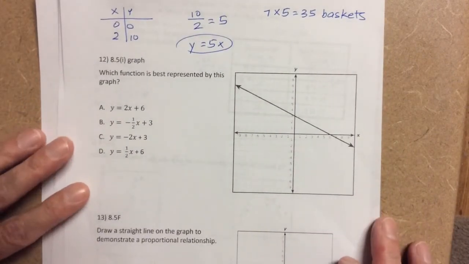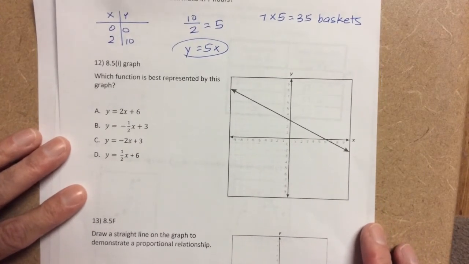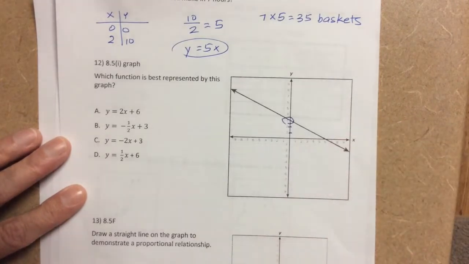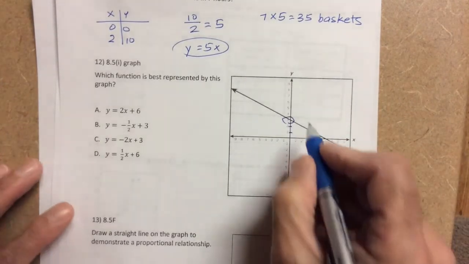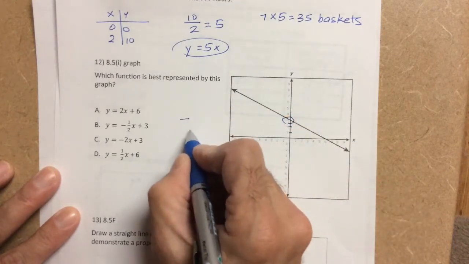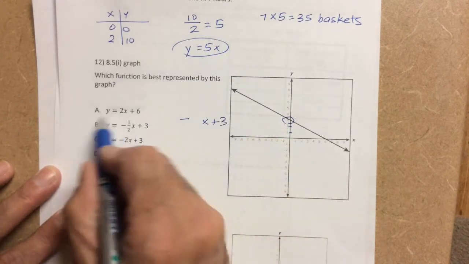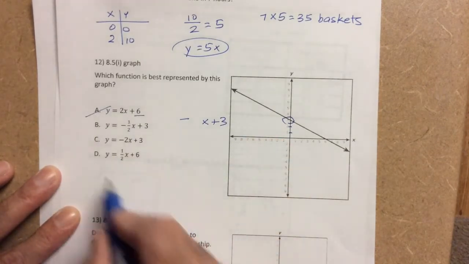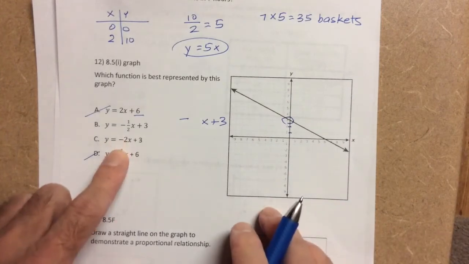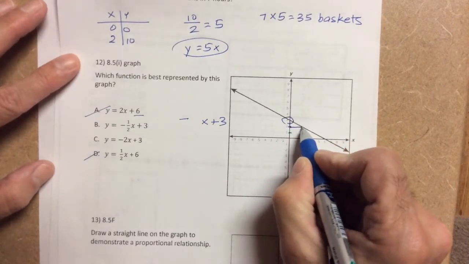Number 12, 6 of you missed this. Wow, really? 1, 2, 3. So I know 2 things. I know that the y-intercept is 3, and I know it's a negative slope. So I'm going to put negative something x plus 3. I can rule out A because it has a 6. I can rule out D. I've got a 50-50 shot. Now both of these are negative. It's going down 1 and over 2.